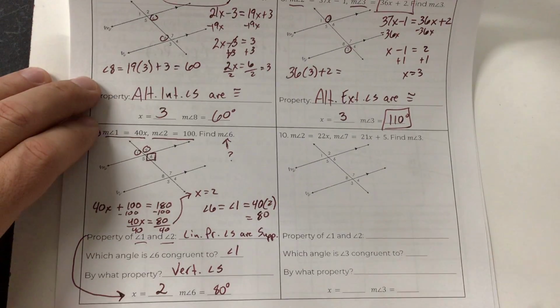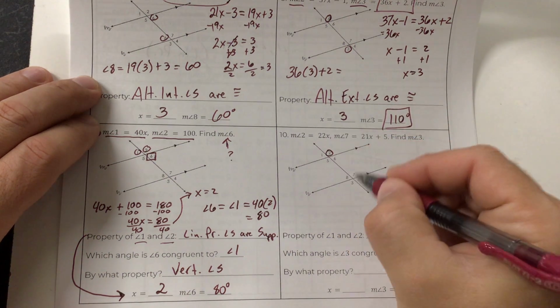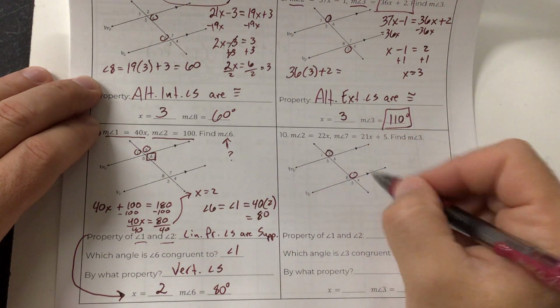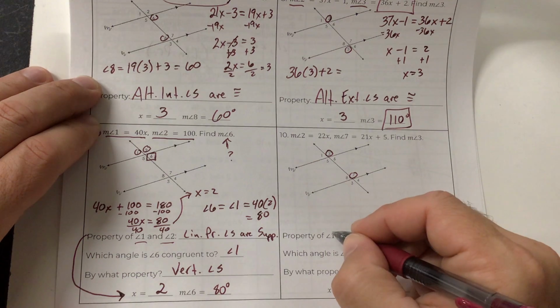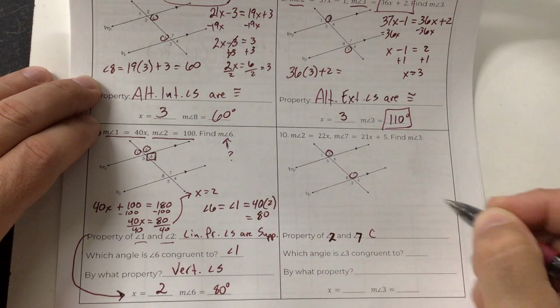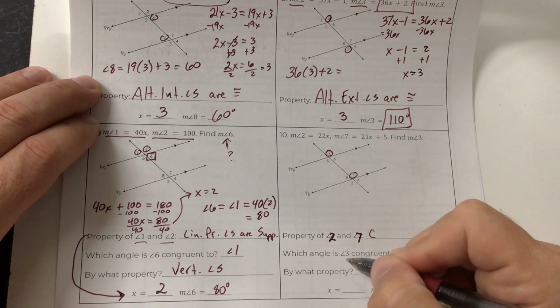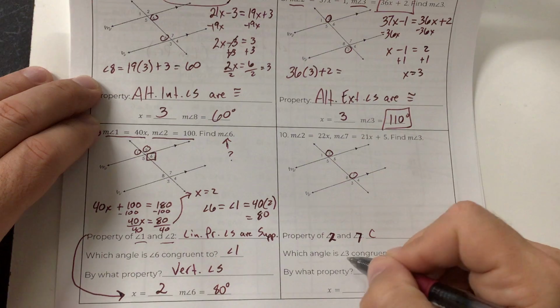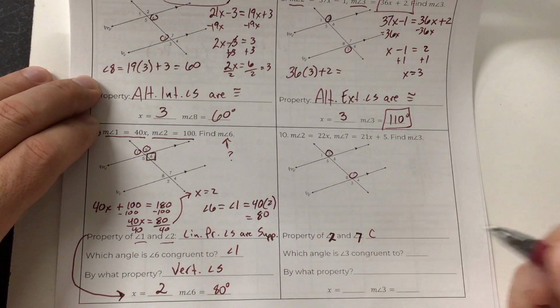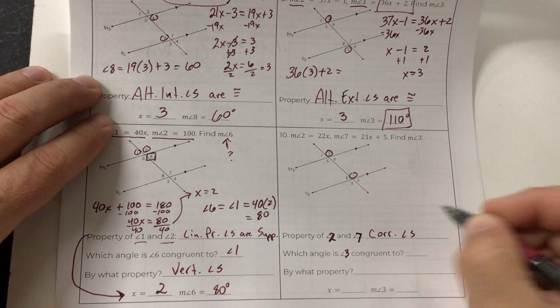And then finally, number 10, the same idea here applies. We're going to circle the angles we're using, angle 2 and angle 7. Those are corresponding angles. That should say property of angle 2 and angle 7, not 1 and 2. That was just a typo. Okay, this should also say angle 3 here. Some copies of your review may still say angle 6, but that should be an angle 3. Okay? So 2 and 7 are corresponding angles, which have to be congruent.